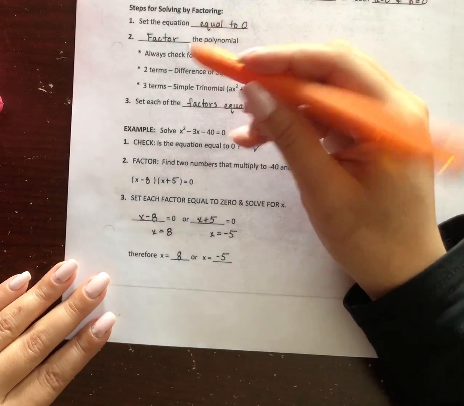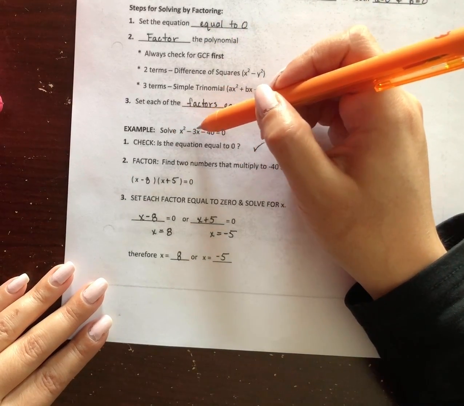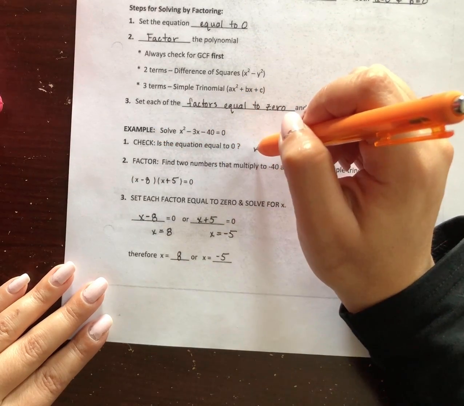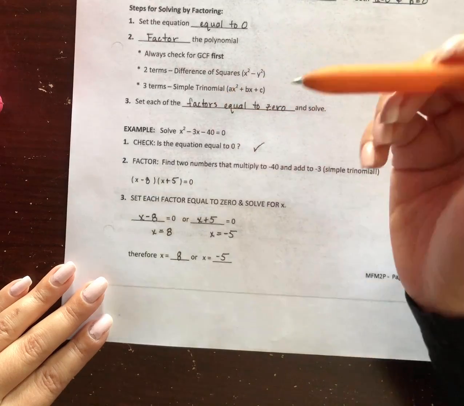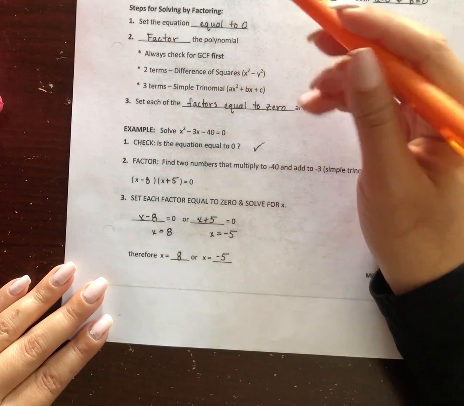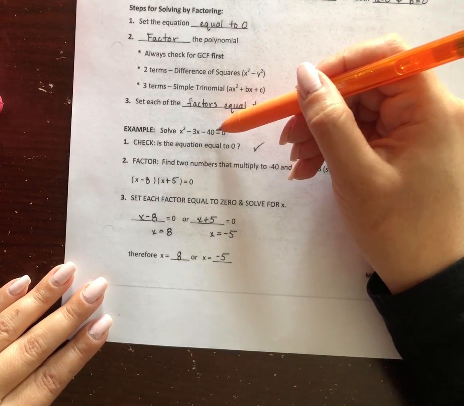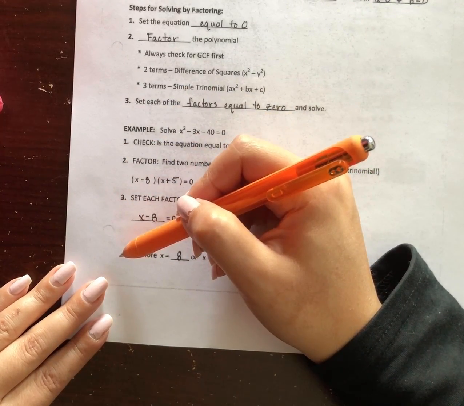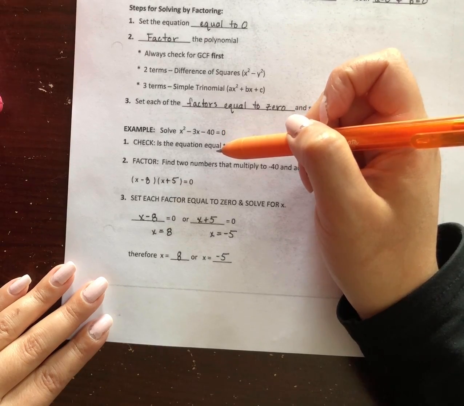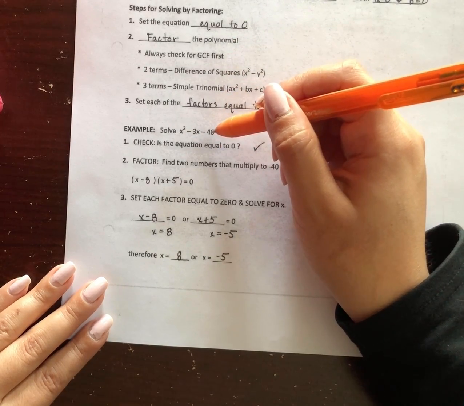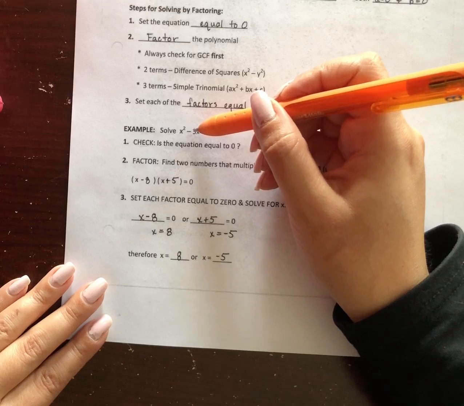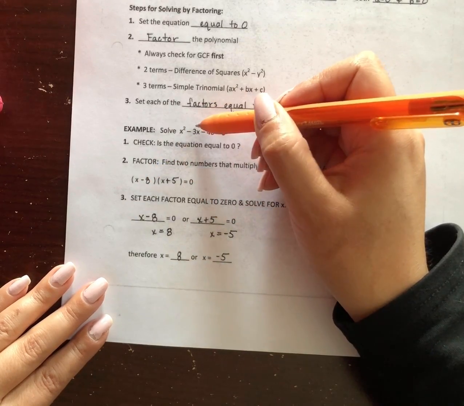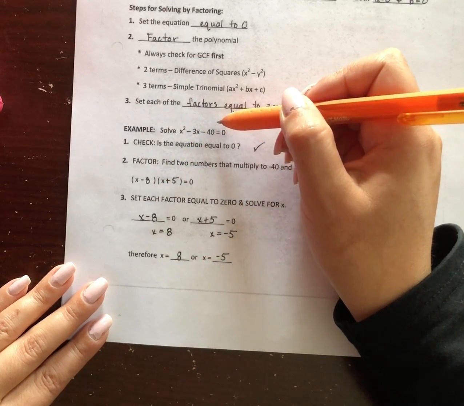Example number 1. Solve x squared minus 3x minus 40 equals 0. Your first check is the equation equal to 0? And it is. Your next step is to factor. You need to find two numbers that multiply to negative 40 and add to negative 3. You might want to list them down the side of your page. Once you have found your factors that multiply to negative 40, you then need to check that they add to negative 3. In this case, negative 8 and positive 5 add to negative 3 and multiply to negative 40.